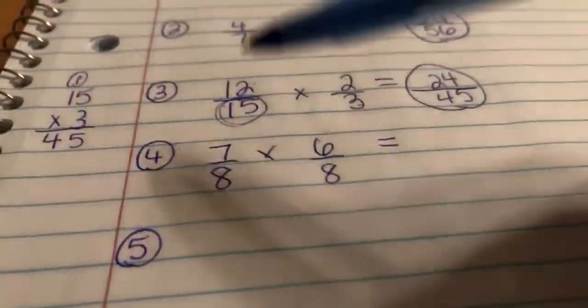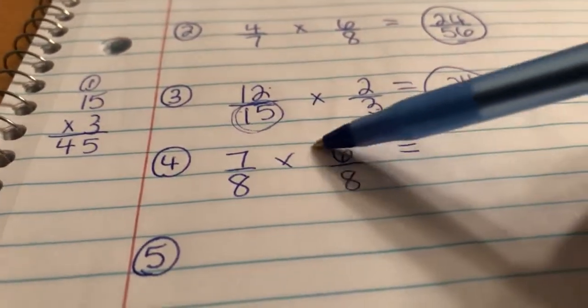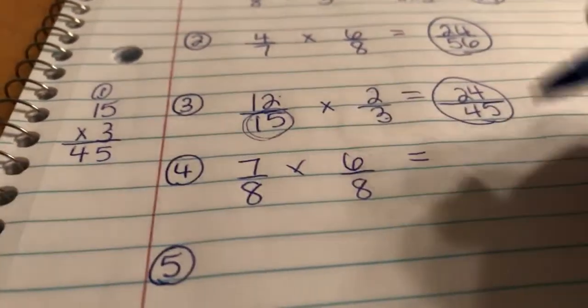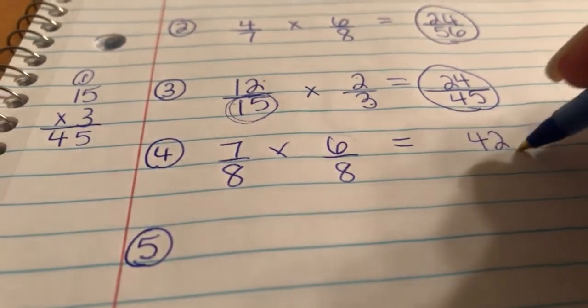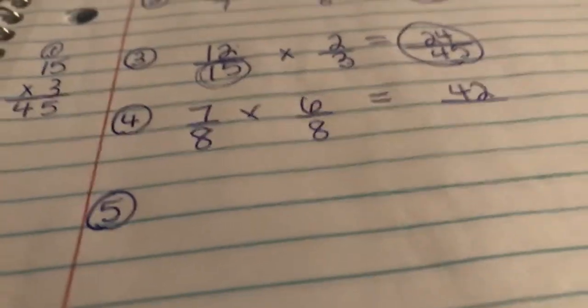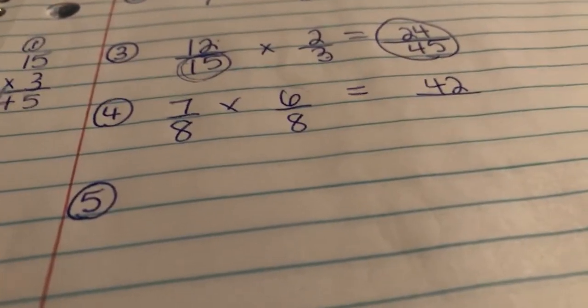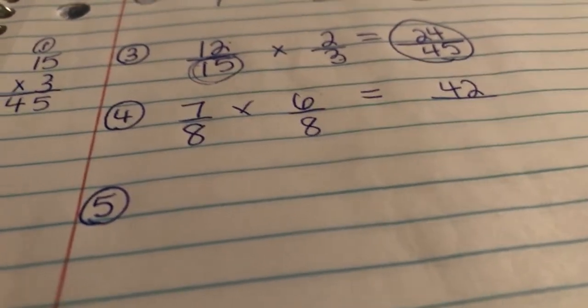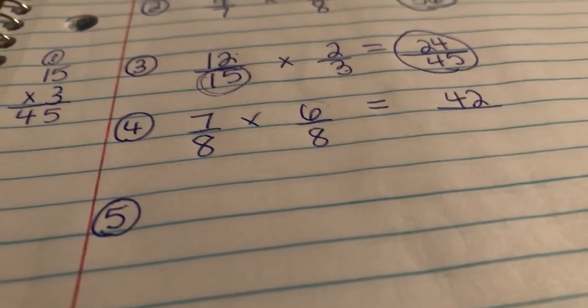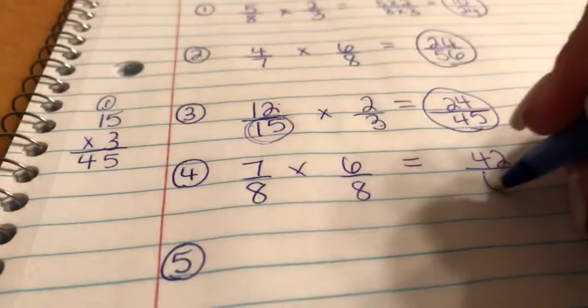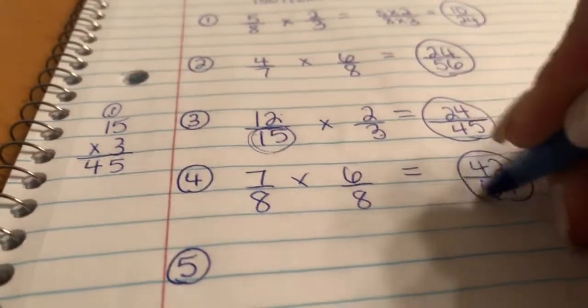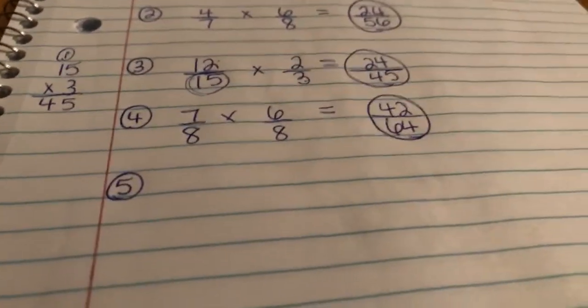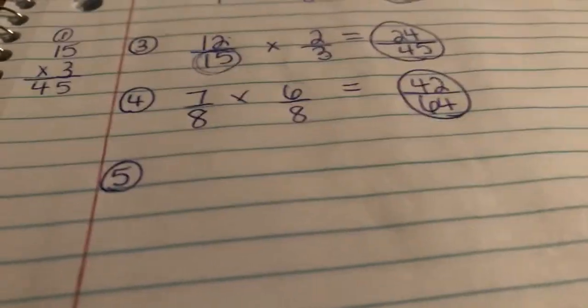Top number times top number, figure out what 7 times 6 is. I know that 7 times 6 is 42. If you don't know that, you're using your cheat sheet or you're looking at the windows. Bottom number times bottom number, 8 times 8, 64. I'm done. I think I want to give you maybe 2 more to try, and then we're moving on.